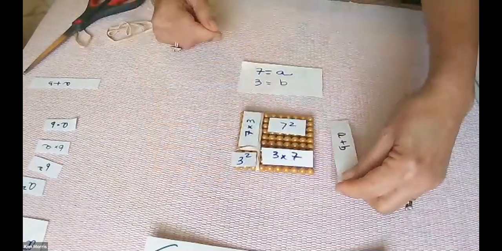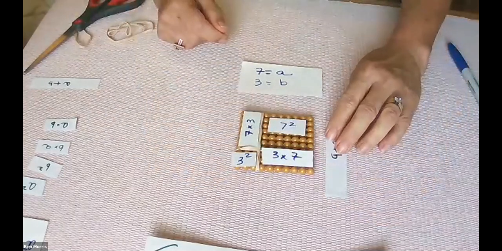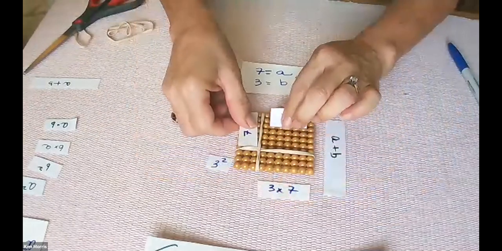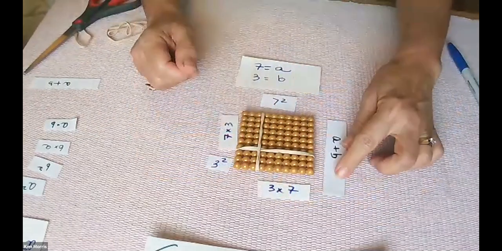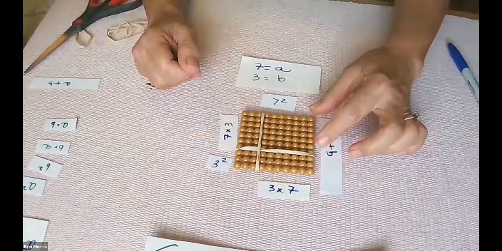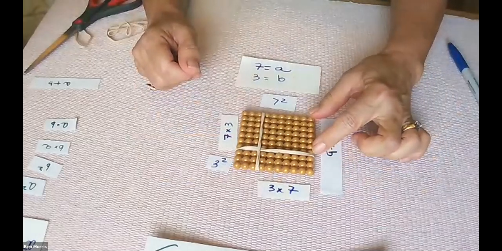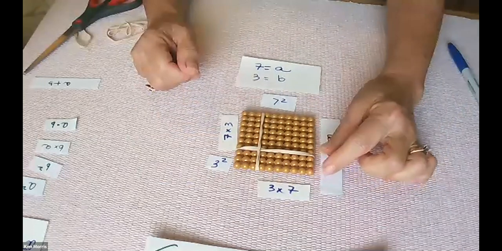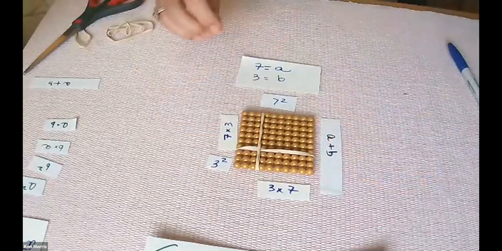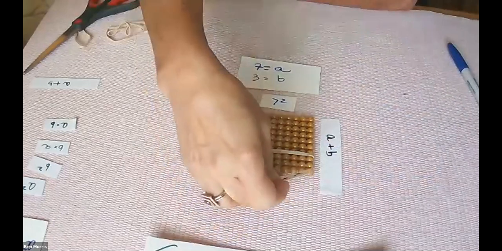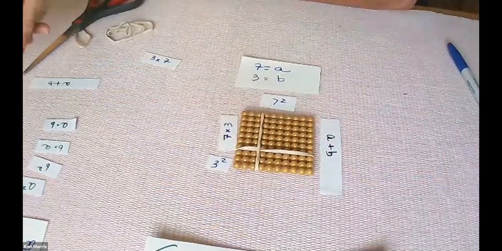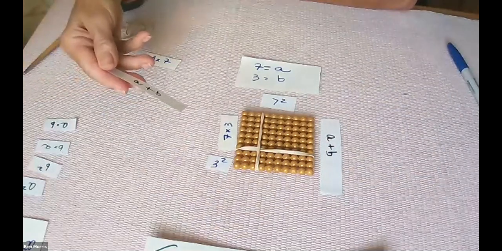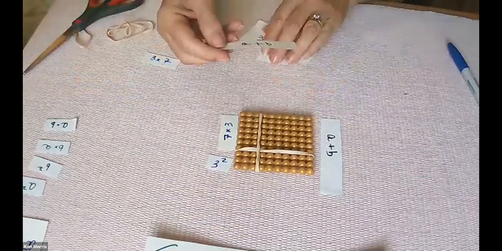Okay, and I'm going to put that on the side here, because this side, I'm actually going to take these things and just put them aside a little bit. The side here is simply A plus B, or 7 plus 3. Okay, and then I'm going to replace this other side again with A plus B. I'm going to put it up here.